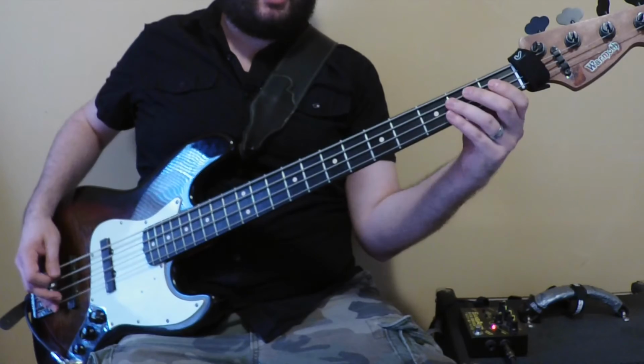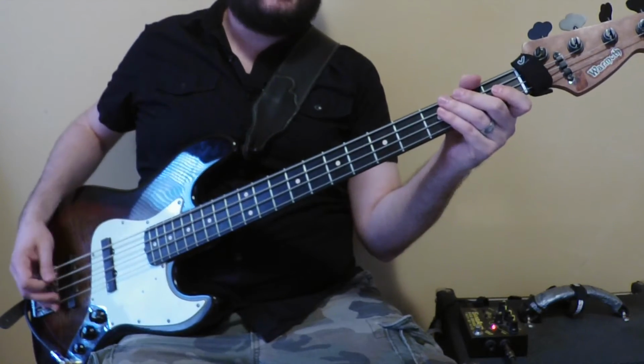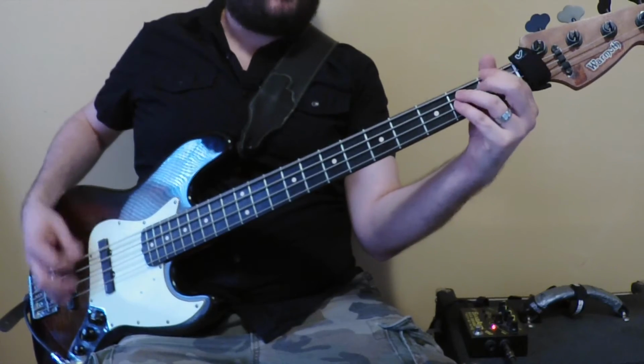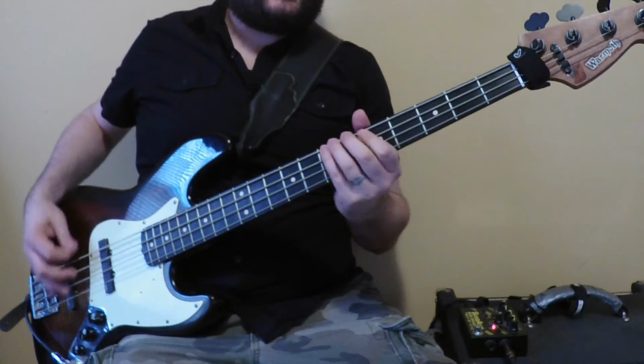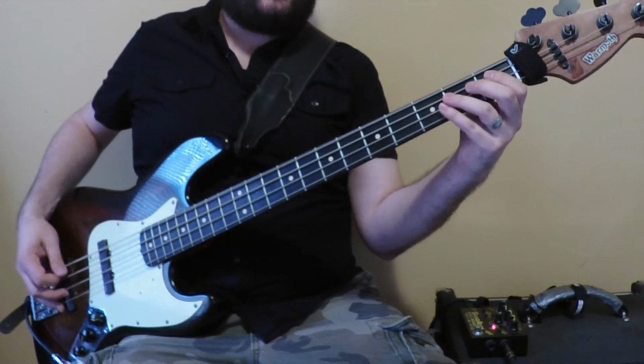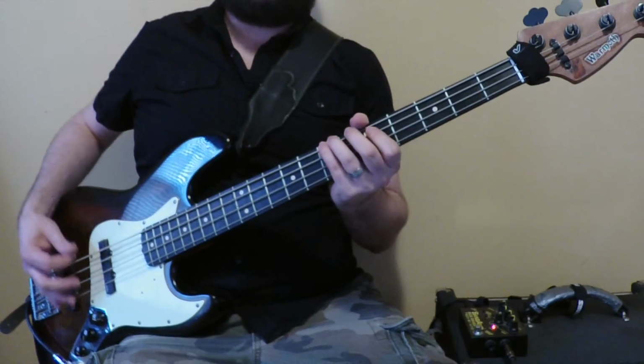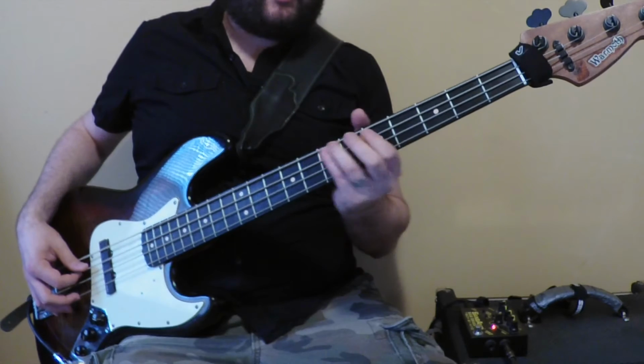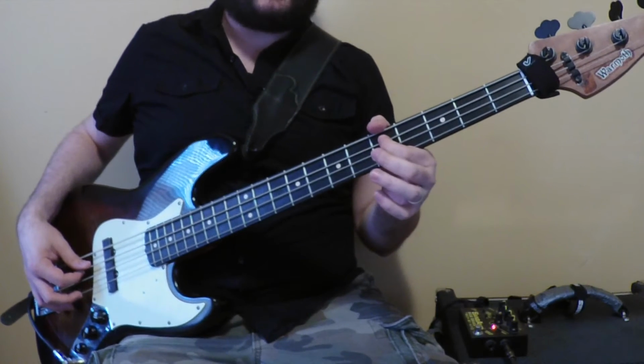So that would be starting on the open E string here, and 2, and 3, and 4, and 1, and 2, and 3, and 4, and 2, and 3, and 4, and 1. So we're only going to get that 5th fret of the E string, 7th fret, and then 5th fret of the A string, and then we're going to cut it short.